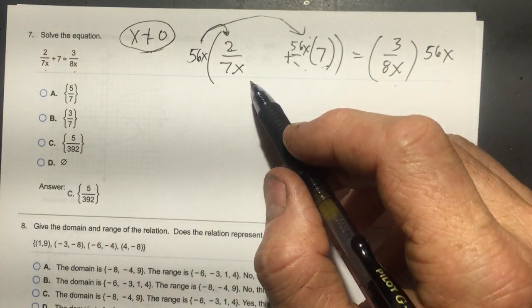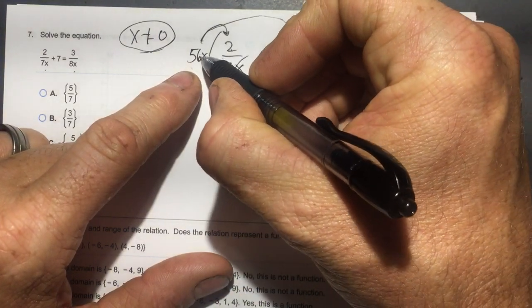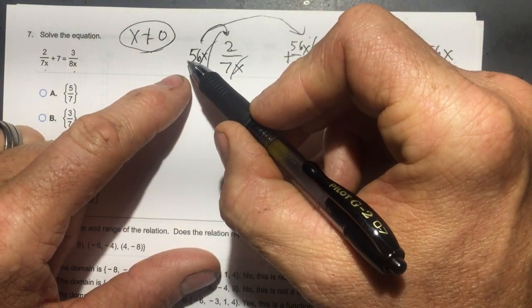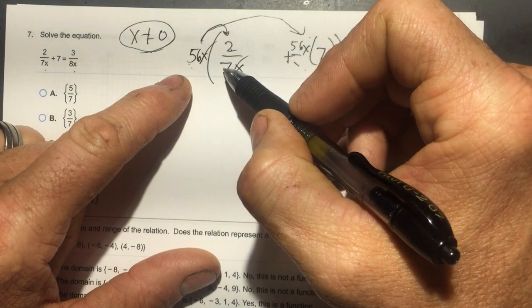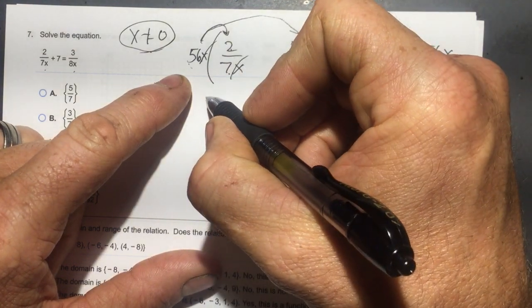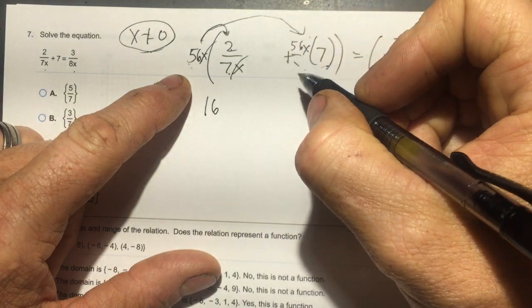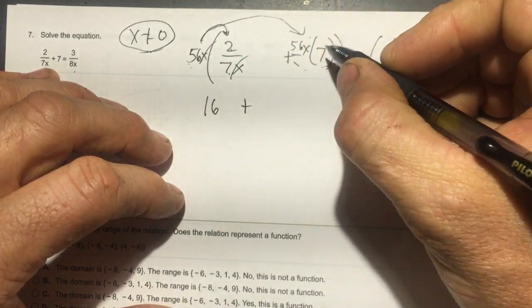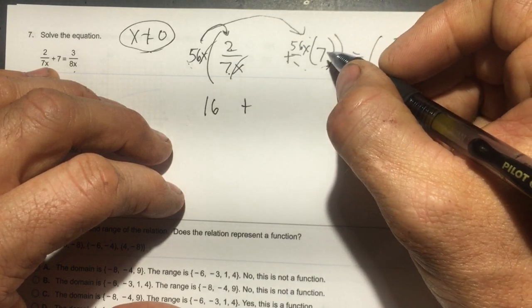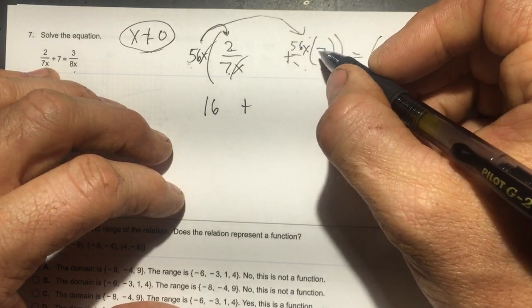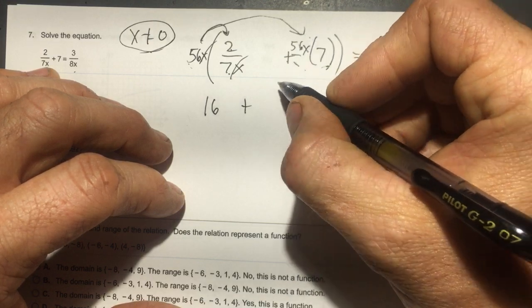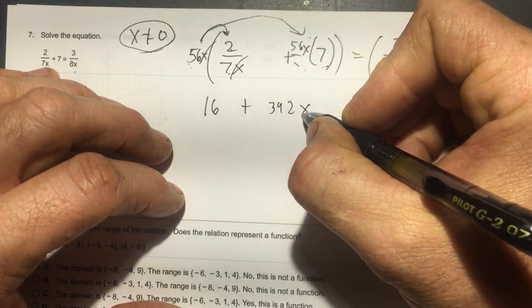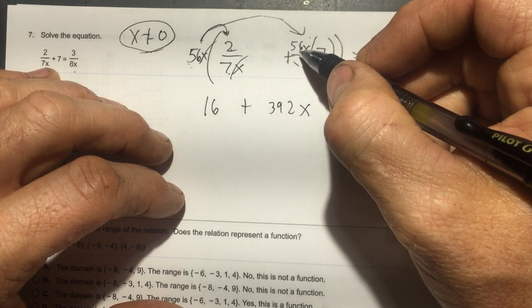All right, so when I distribute here, the x's will cancel, and then I just multiply 56 times 2 divided by 7, which is going to be 16. And the x's cancel, so there's no x's. Plus, now I do 56x times 7. All right, so it's 6 times 7 is 42, 4, 30, 392x. Okay.